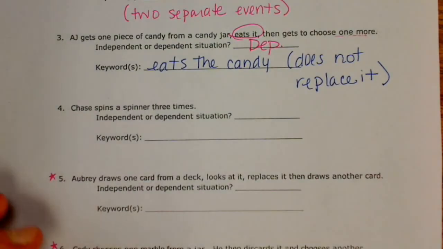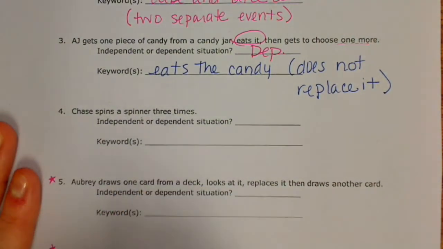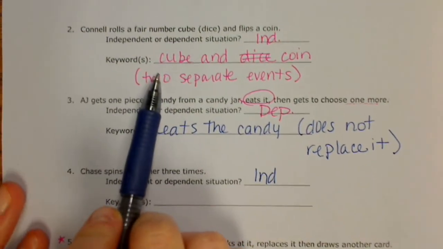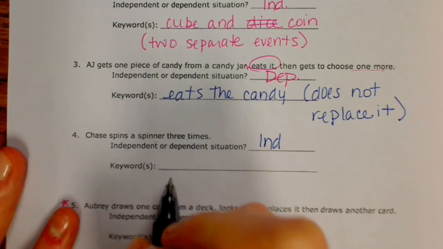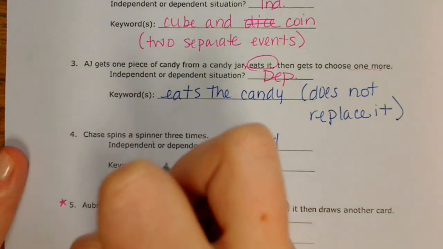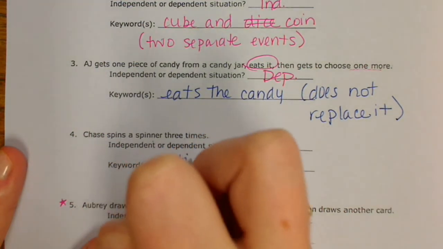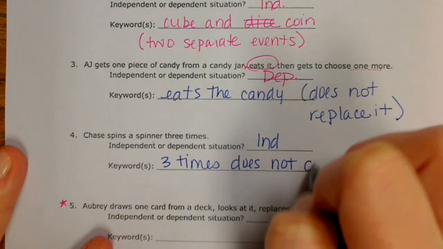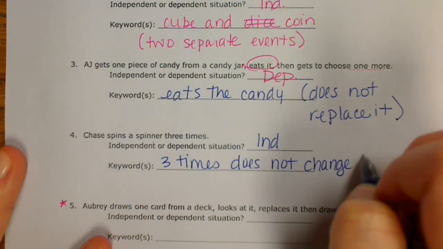Okay, one more. Chase spins a spinner 3 times. Well, this is independent, and this is very similar to number 2 up here. Spinning the spinner 3 times does not change the outcome.